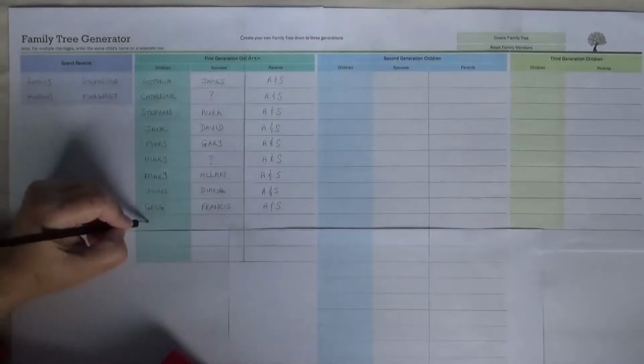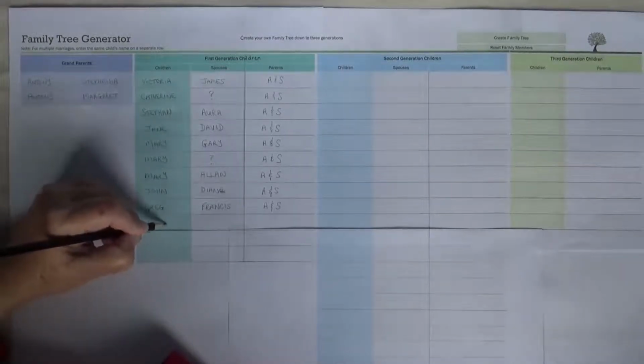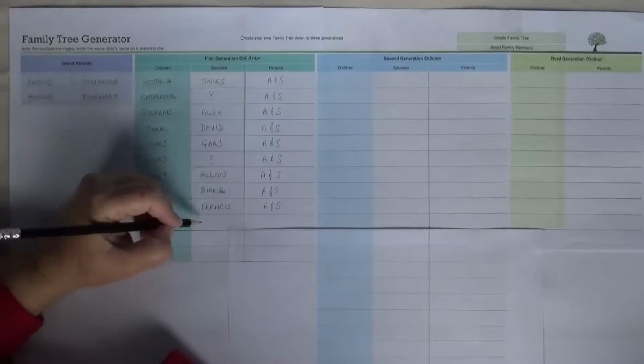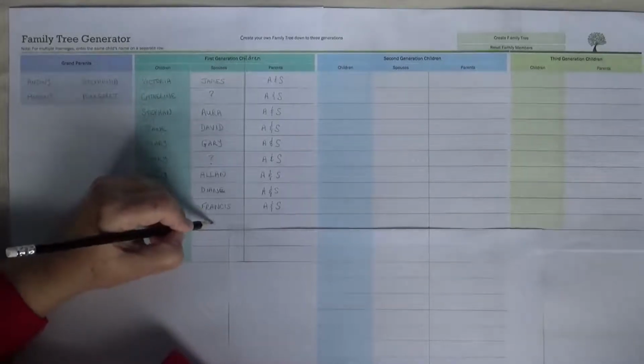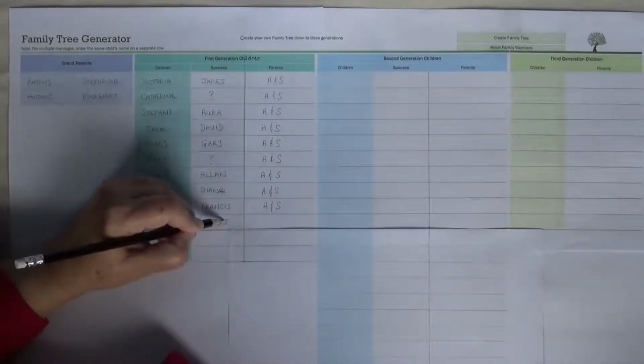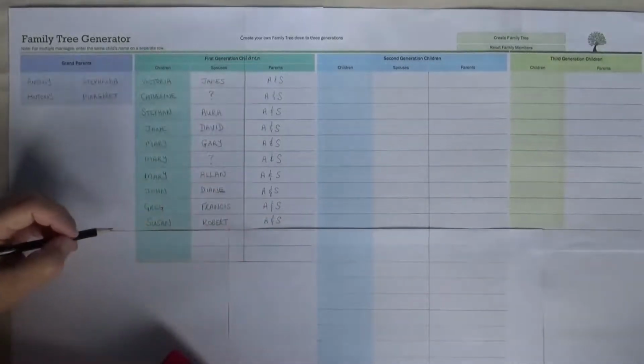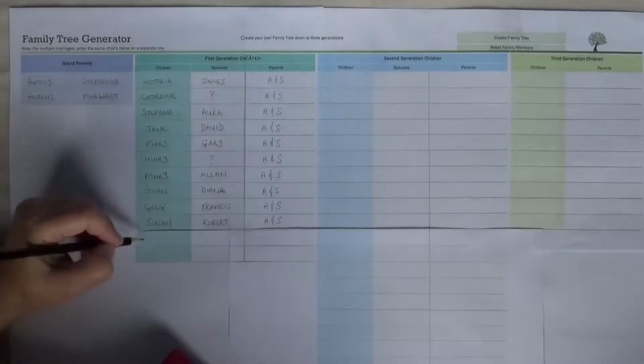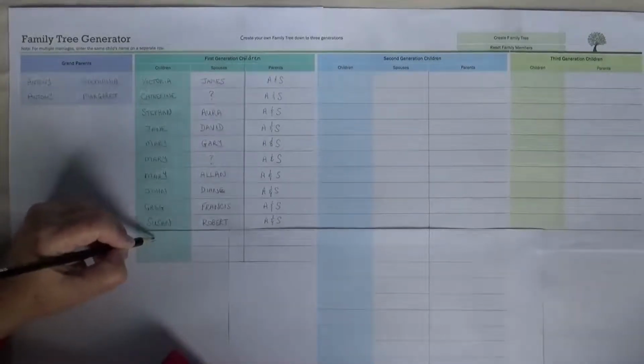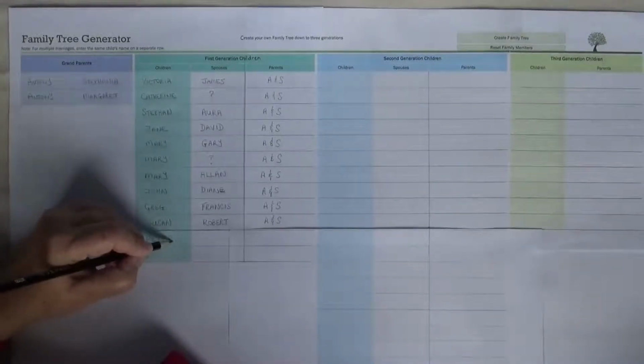And then there's Susan. She's the youngest girl of the family, of the nine brothers and sisters of my mom, so of the ten children. She married a man named Robert. Then there's Peter.